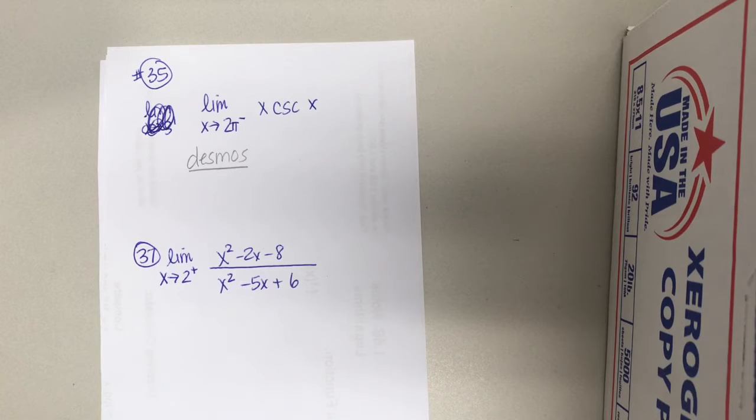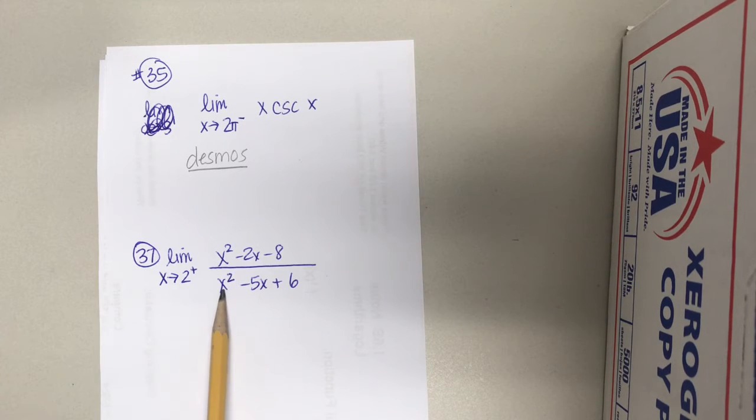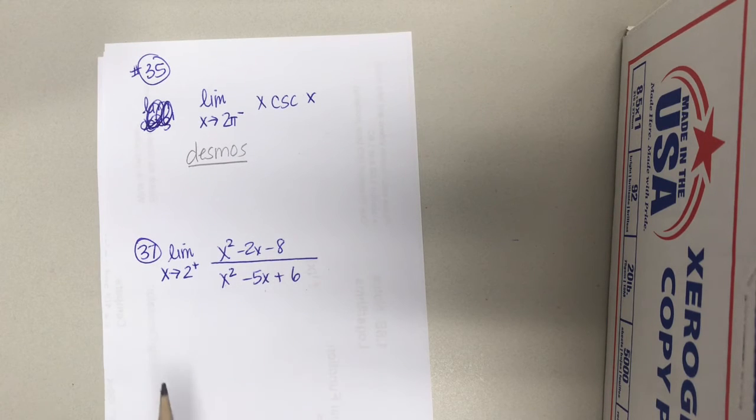For number 37, what you'll notice is if you try to plug 2 into this function, we would have 4 minus 10 plus 6, which is 0, and we're never allowed 0.